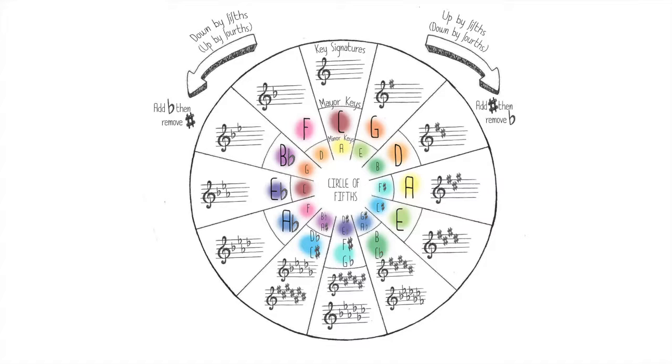Now, look at the picture, and you see at the top there is C, right? And there's 2 circles in here. One has major keys, one has minor keys. The outside circle with the large letters is the major keys. We're going to start with that one, okay? So let's just focus on that.